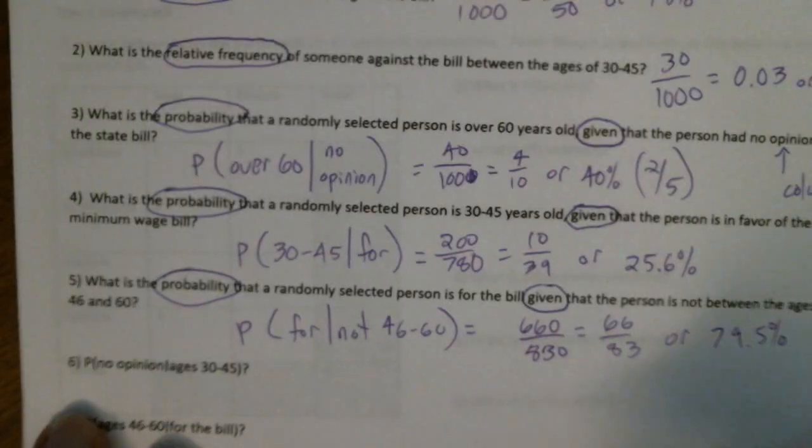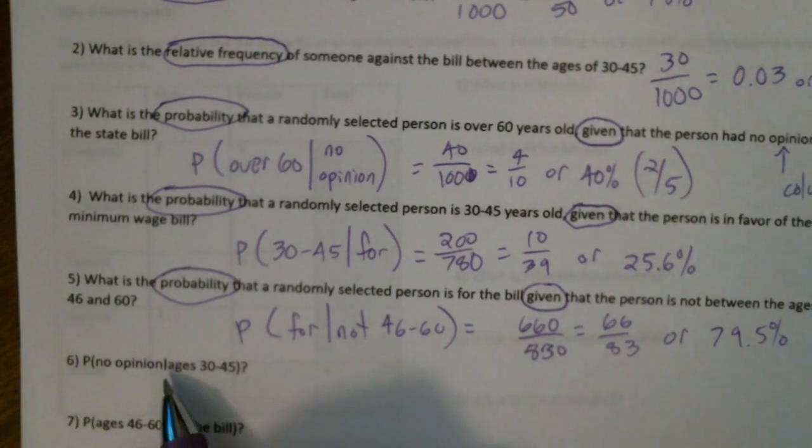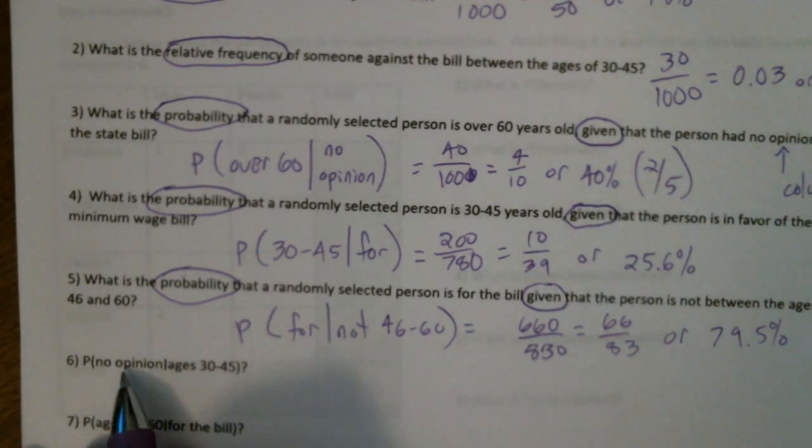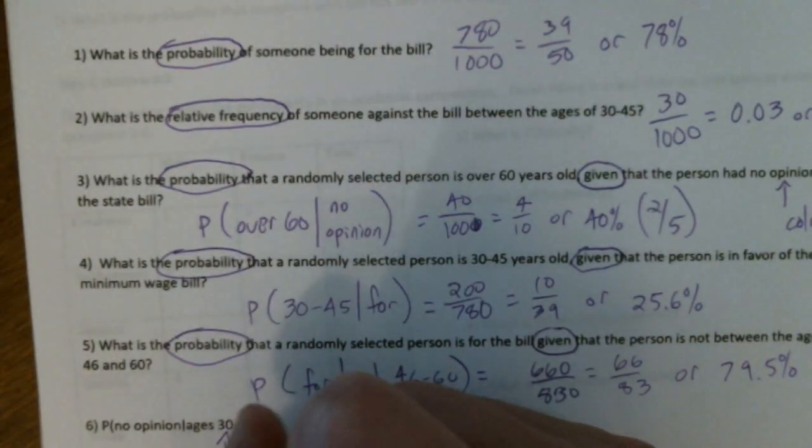All right, number 6. Now we don't have a word problem here. We don't have the words given. We don't have the words who, but we do have this bar. So remember from yesterday's lesson, whatever comes after the bar is your given. So what is the probability that we have no opinion under the assumption that they were in the age of 30 to 45? Okay. So is this a column or a row? 30 to 45, that is a row. Okay, so draw a little arrow and put row.